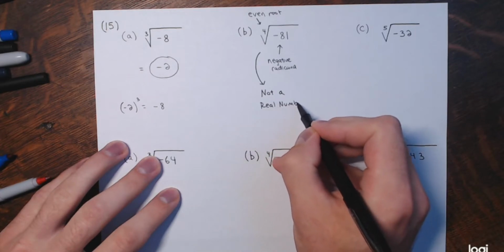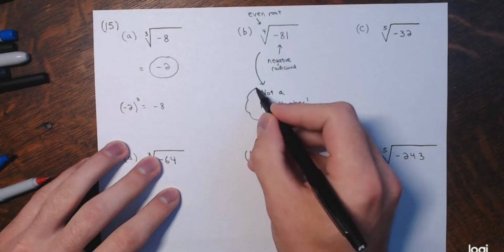Has no real number value. And that's it.